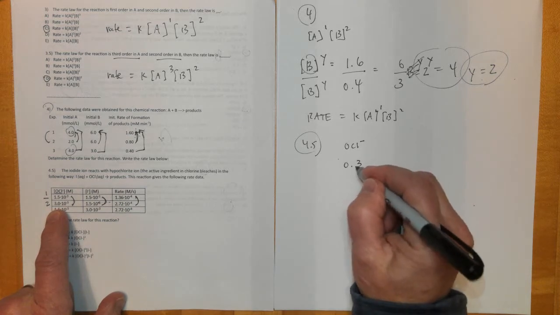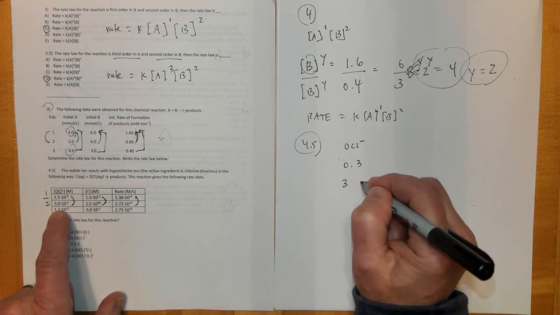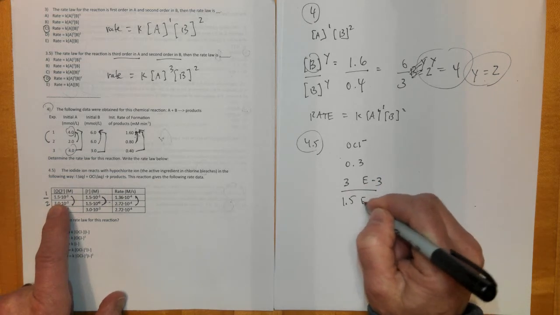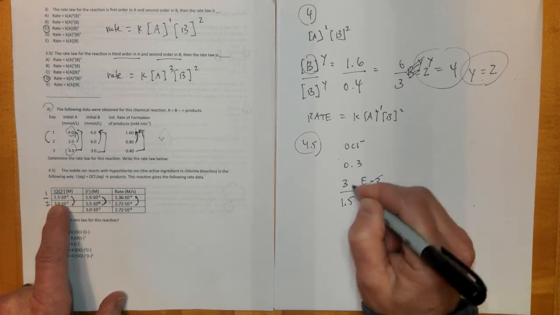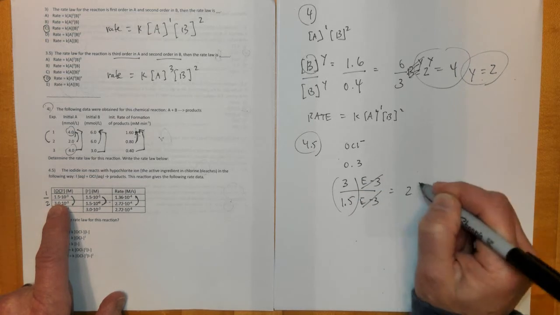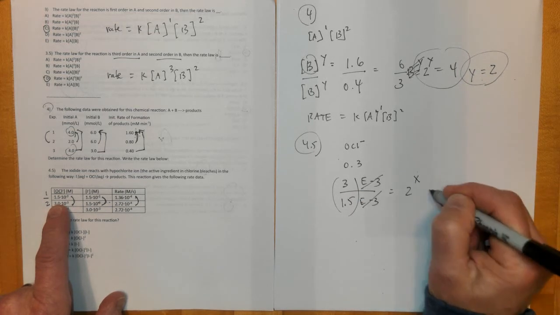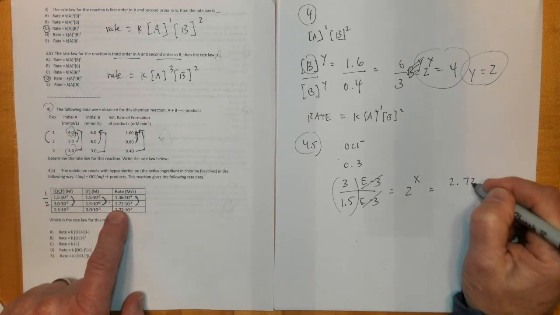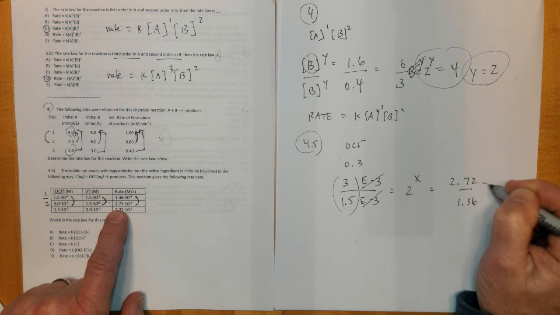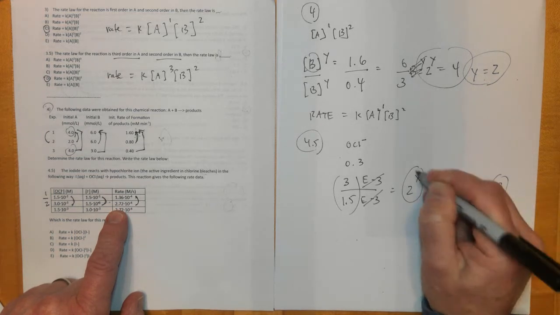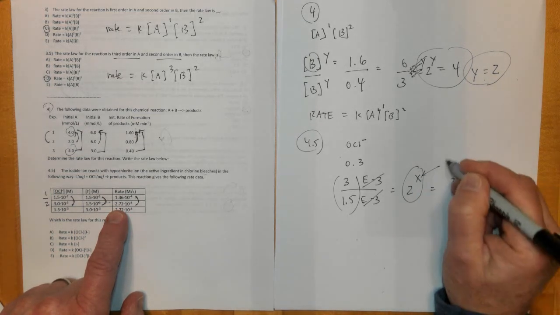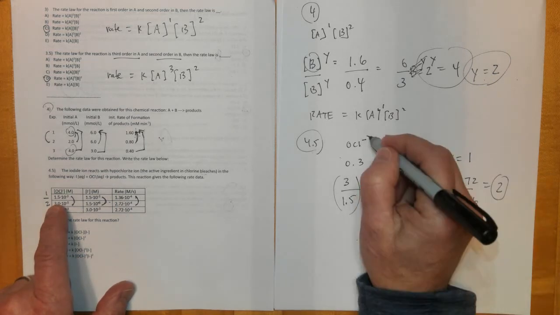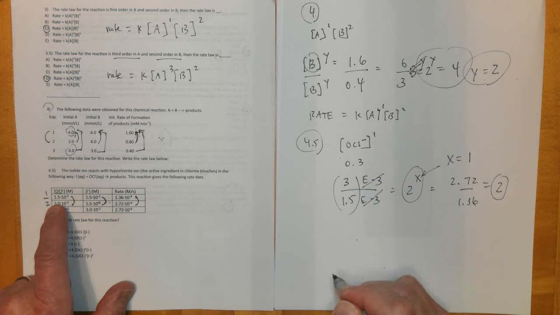So 3 times 10 to the negative third divided by 1.5 times 10 to the negative third. So those cancel, so 3 divided by 1.5, which is 2. And that's going to be to some power, we'll call it x. And that's going to equal the rate, which is 2.72 divided by 1.36, and that's to the second power as well. So 2 to some power equals 2, so x equals 1. So the concentration of OCl minus is going to be to the first power.